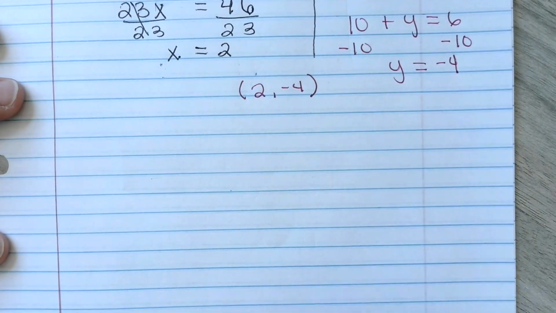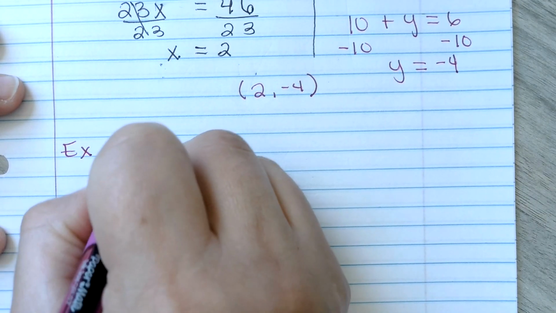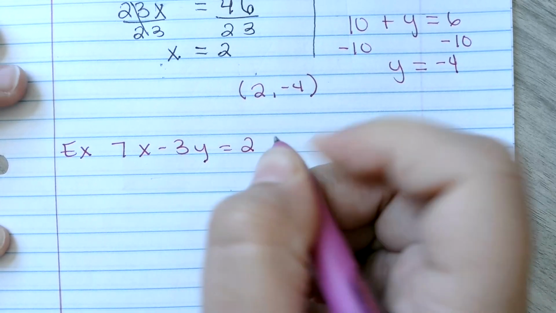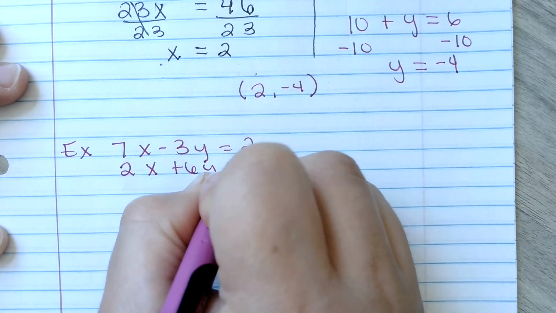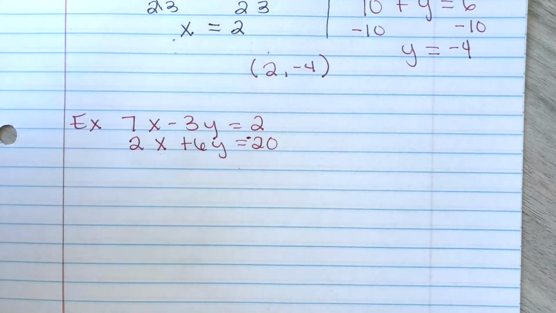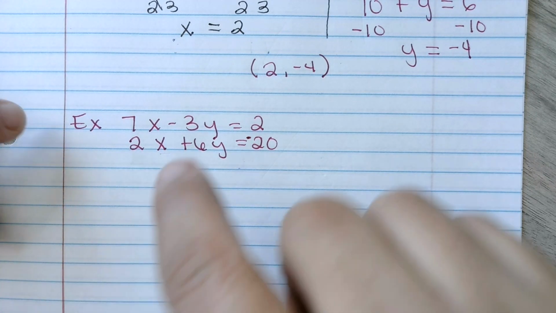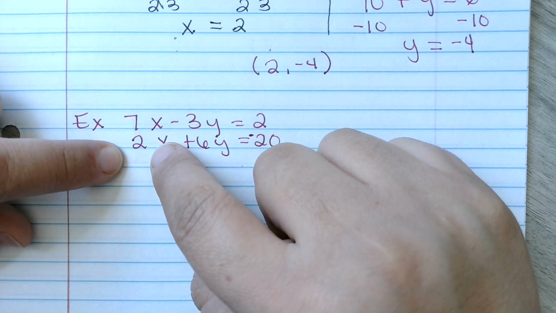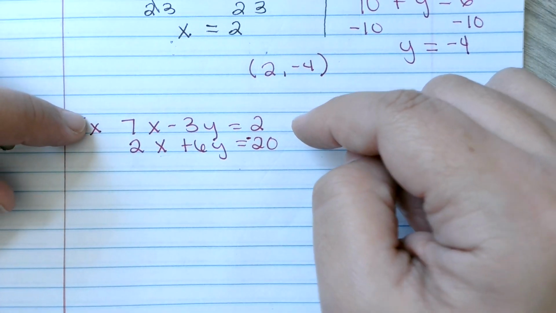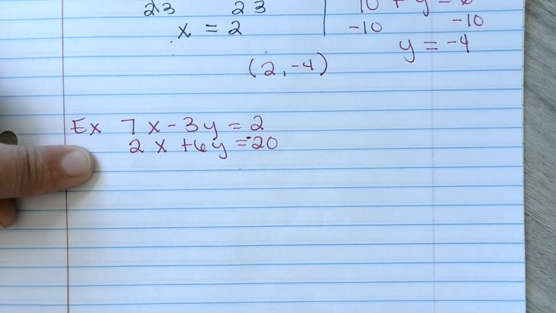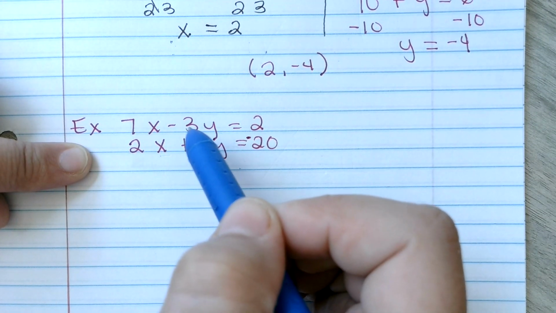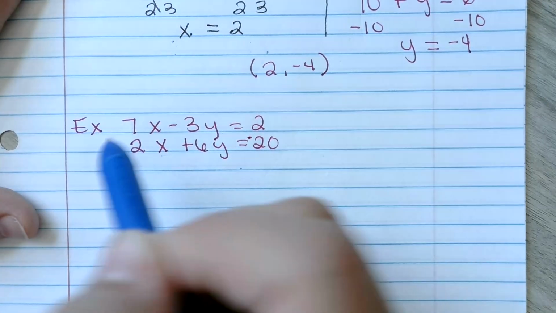Okay, so the next example, if you need it, is 7x minus 3y equals 2. And the second equation is 2x plus 6y equals negative 20. Okay, so take a second. See if you can figure out how we can make one of the variables match exactly. Okay, some of you might have seen that we can make this x 14x, but we'd have to multiply both equations. So myself, I like the idea of multiplying the top equation by 2, because this will give me a negative 6 and a positive 6, and that makes 0.